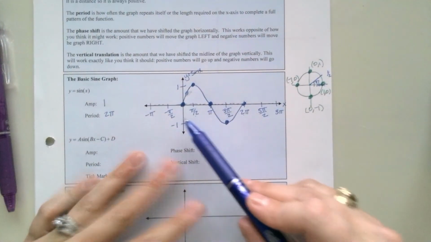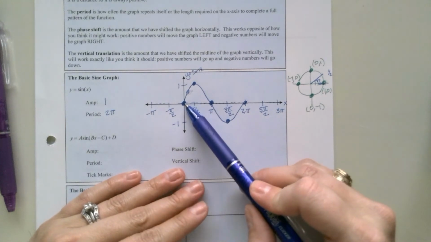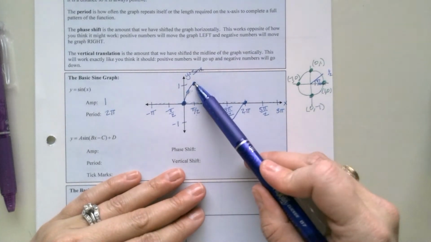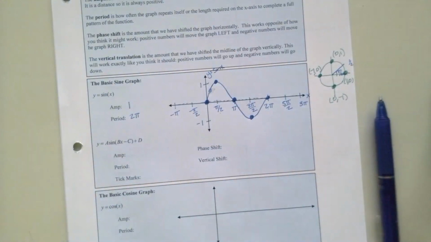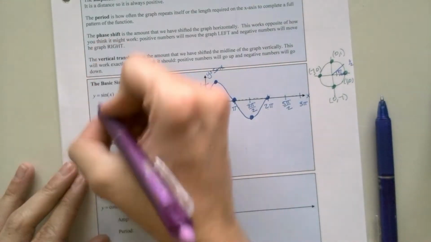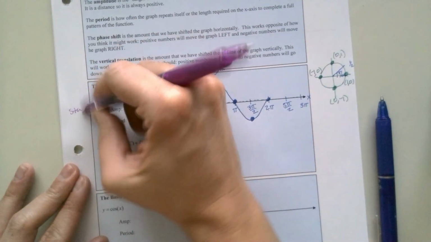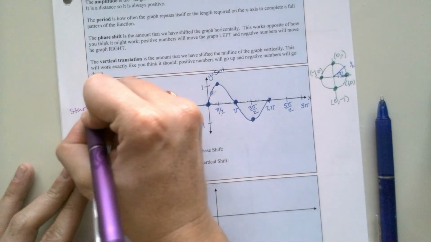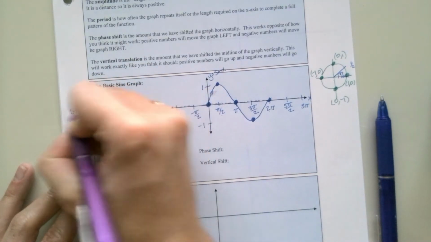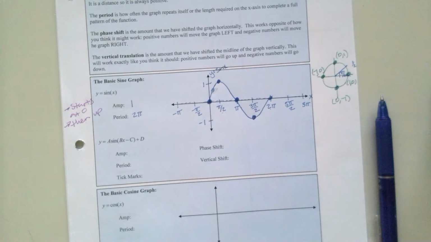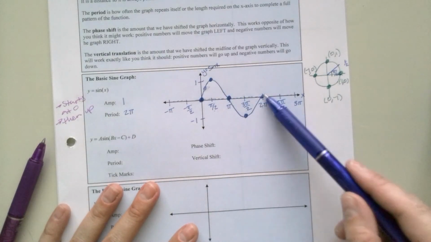So I want to graph at least one period. Sine starts off at 0 and it goes up. That's what I really need you to know about this. Sine starts, S-T-A-R-T, starts at 0, then up. So it goes up, back down to the midline, down, back up to the midline.